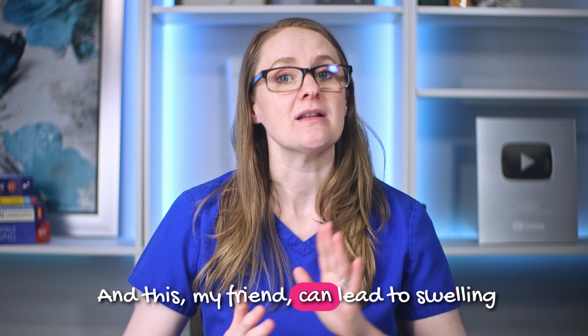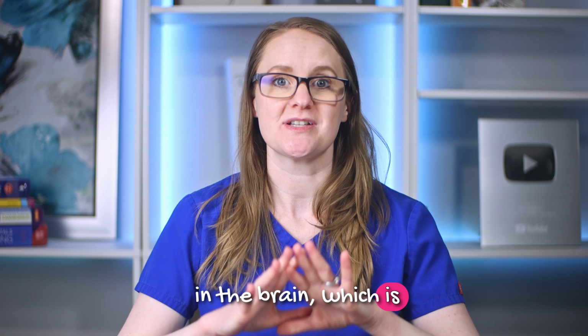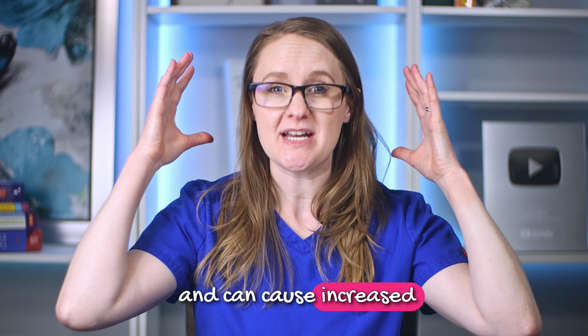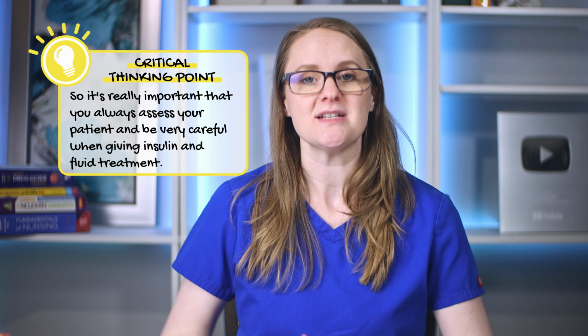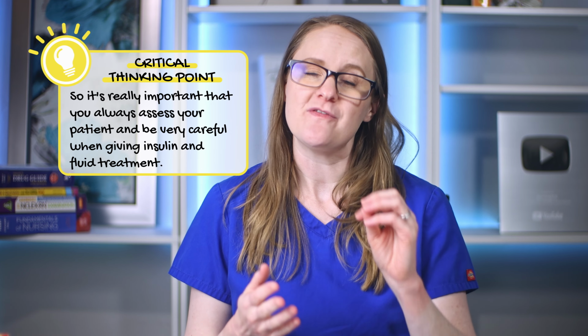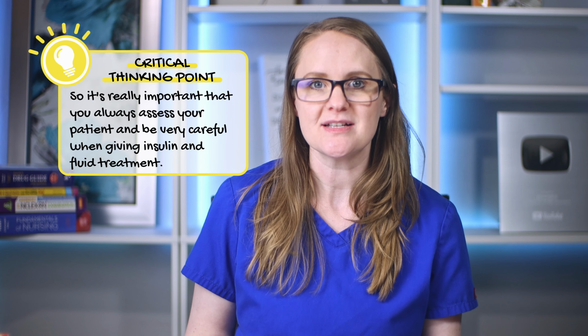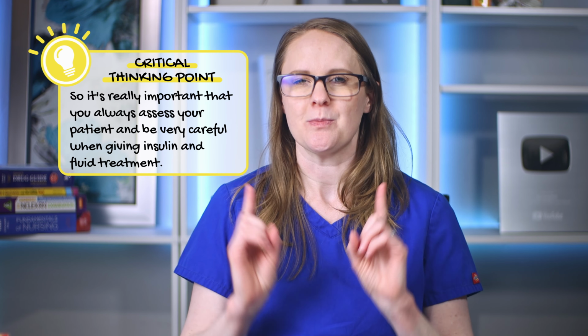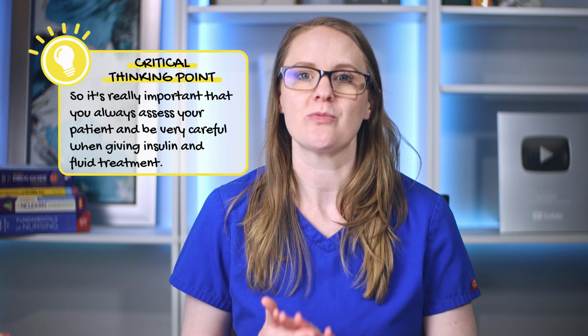And this, my friend, can lead to swelling in the brain, which is called cerebral edema, and can cause increased intracranial pressure. Now, this is super dangerous. It's a medical emergency. So it's really important that you always assess your patient and be very careful when giving insulin and fluid treatment. So big critical thinking point right there for you.